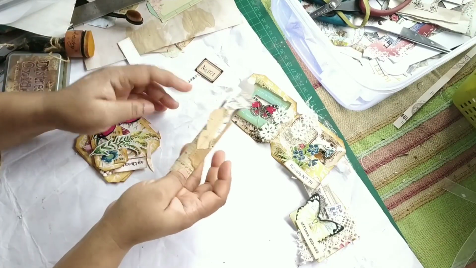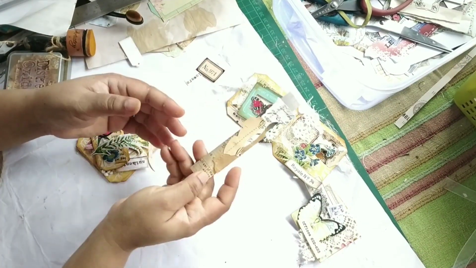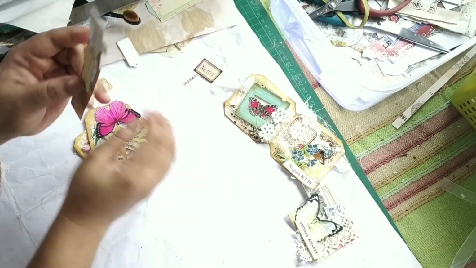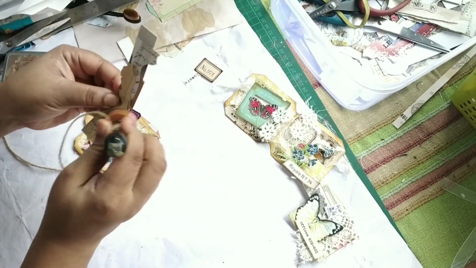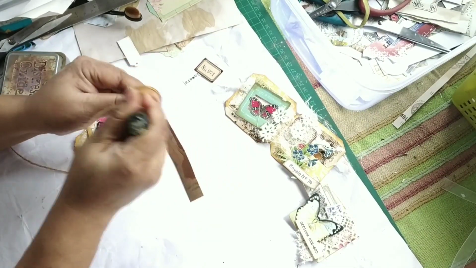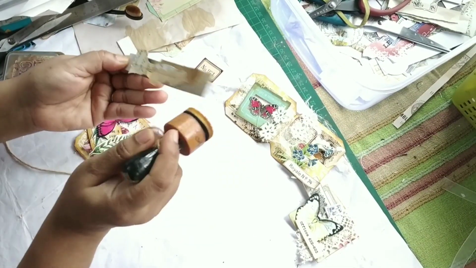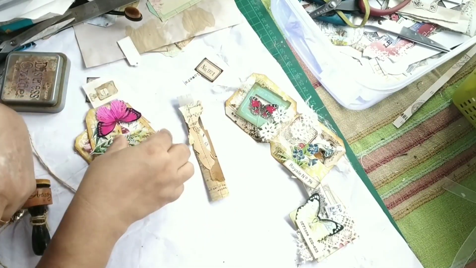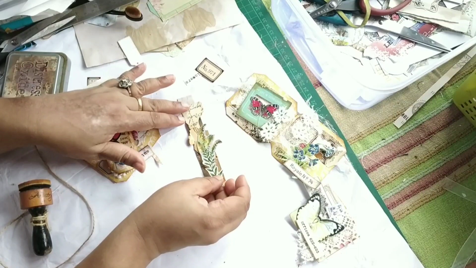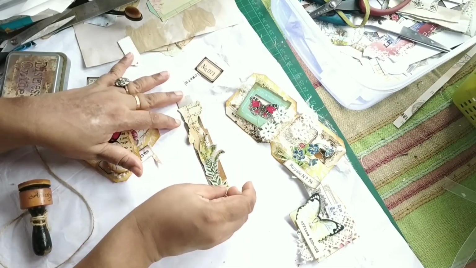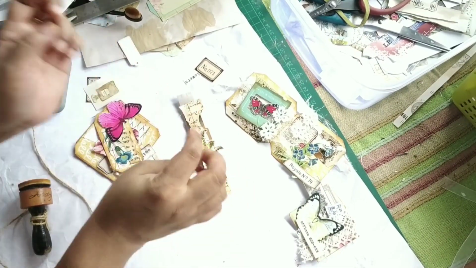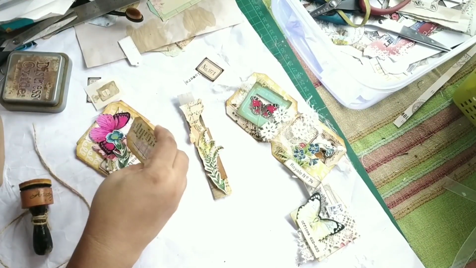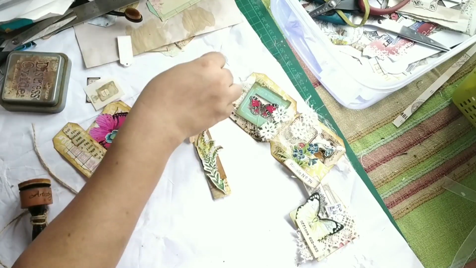So this was a strip that I had, and what I did was I just added all odd bits, odd shapes and sizes, and I'm going to ink this up. Okay, and since it's long, I'm going to use something which is long too. So I'm going to put this. This is also okay. So this is from My Porch Prints. Yes, it's from My Porch Prints.